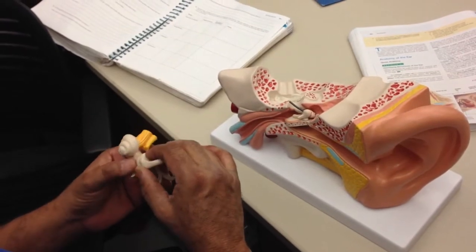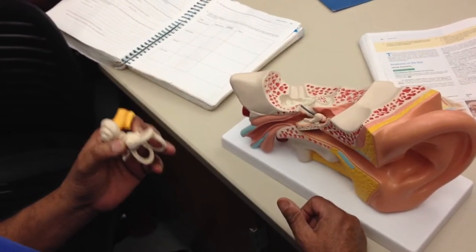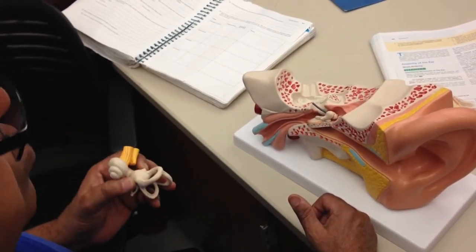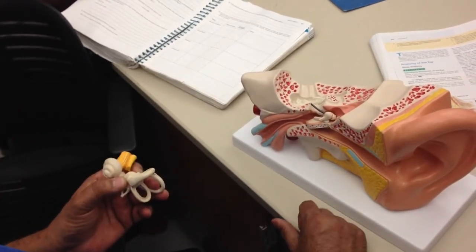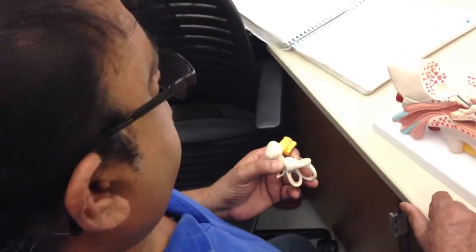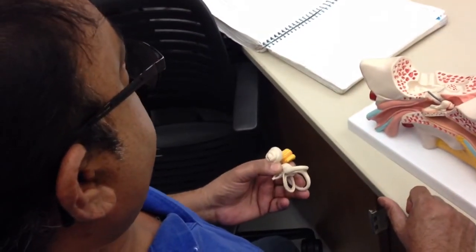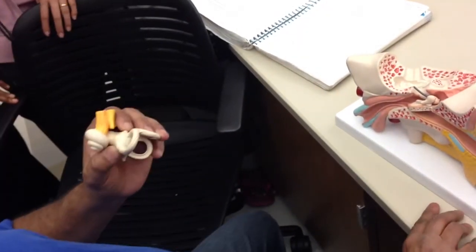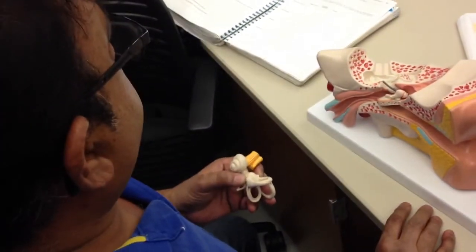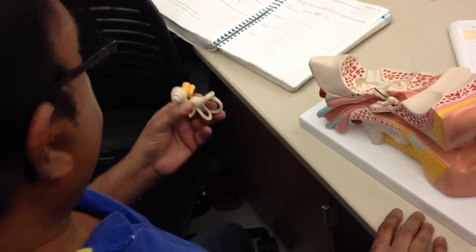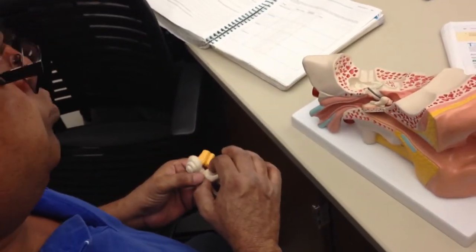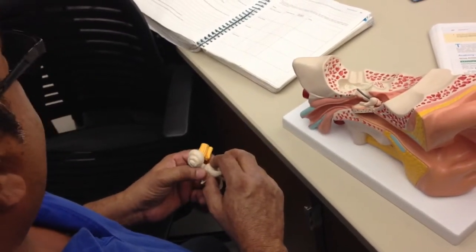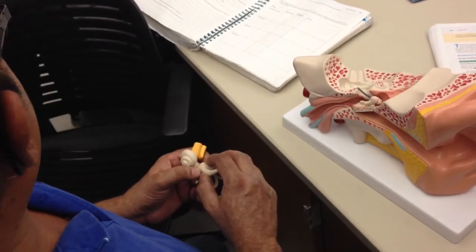The static equilibrium is when you are moving but not moving. You are moving but not moving. And how is that? If I am sitting on this chair and I am not moving, but the chair is moving. You are sitting in your car, your friend hits the gas pedal and you go like this. That is the static equilibrium. Right? So, the vestibule is static equilibrium, and it has the sense organ which is called the macula.